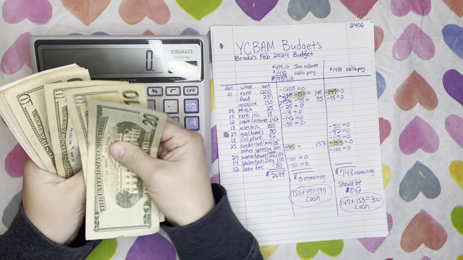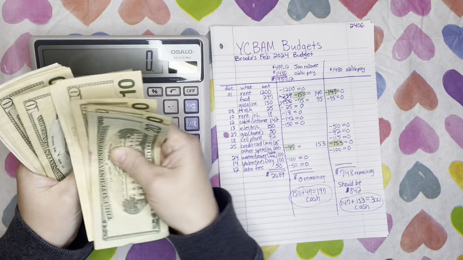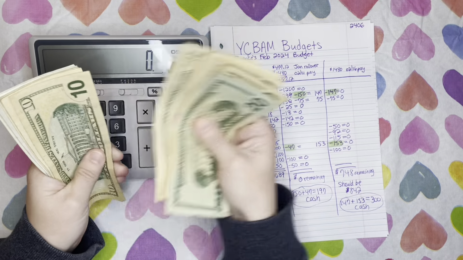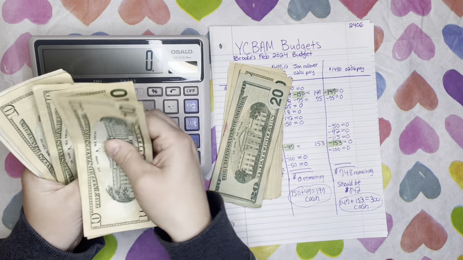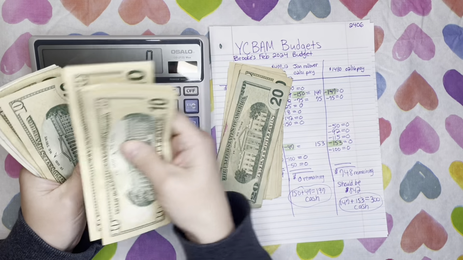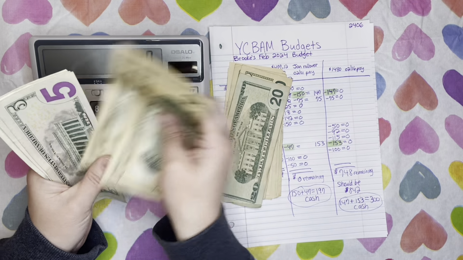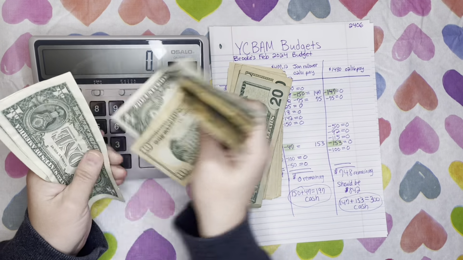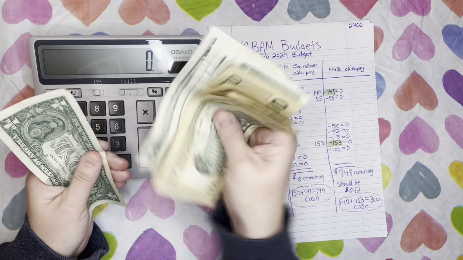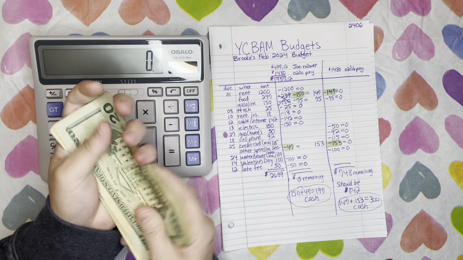She counts out the cash: 20, 30, 40, 50, 60, 70, 80, 90, 100, then 10, 20, 30, 40, 50, 60, 70, 80, 85, 90, 91, 92, 93, 94, 95, 96, 97. 197.